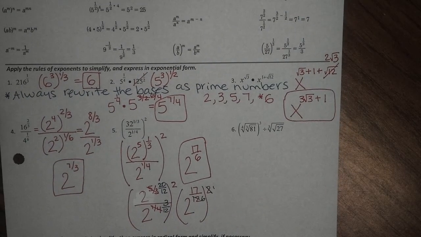So in order for you to be successful with this lesson, you definitely need to practice, review the rules of exponents, and also review how to add, subtract, and multiply fractions.